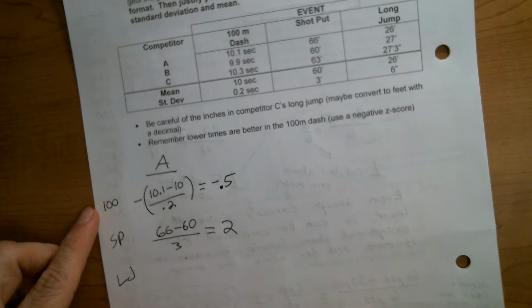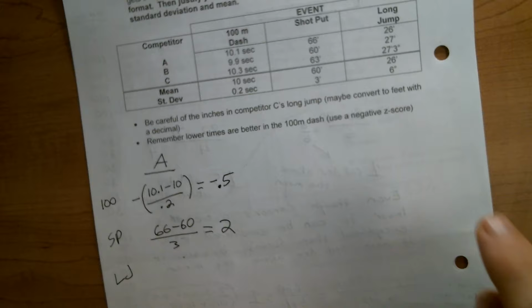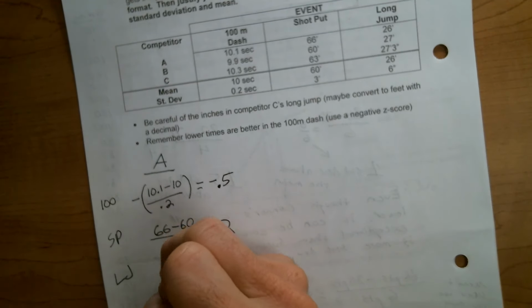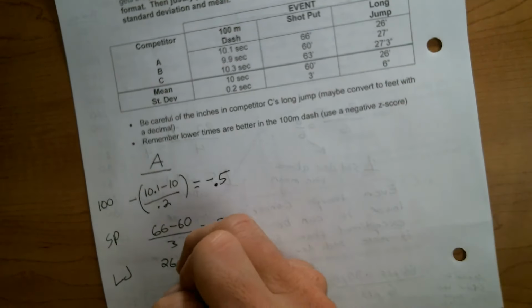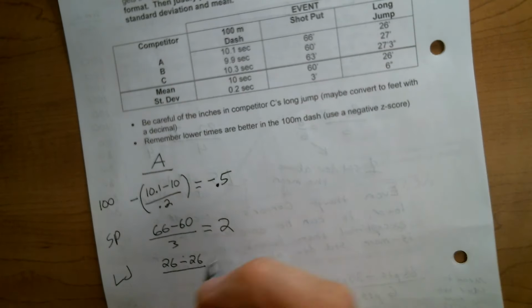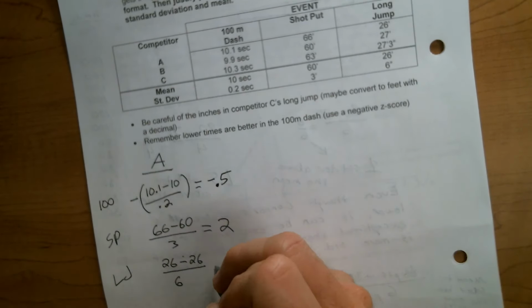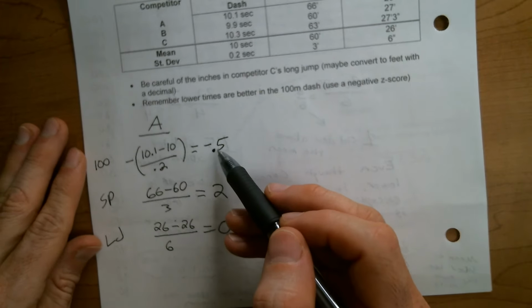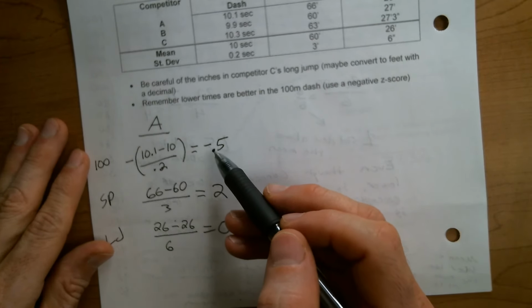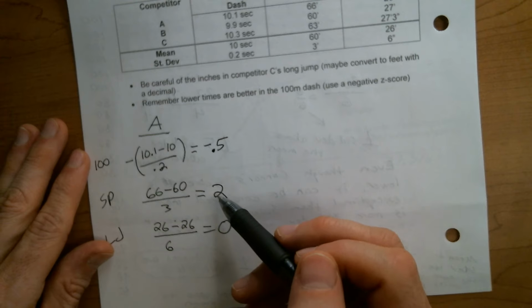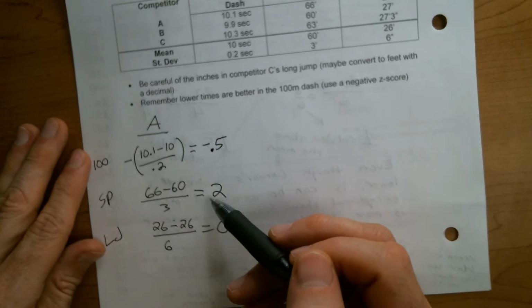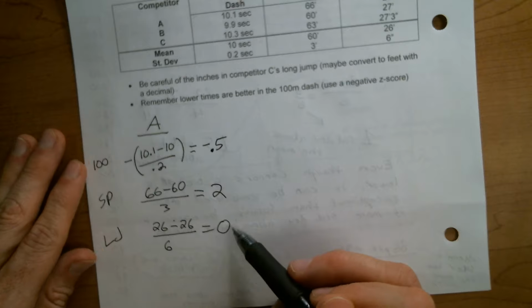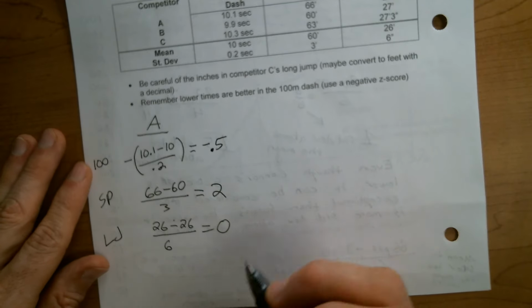And then for long jump, we can say this is 26 minus an average of 26 divided by a standard deviation of 6, but 26 minus 26 is going to be 0. So we've just got that. If we take this in totality, we can say they were half a standard deviation below average for the 100-meter dash. They were 2 standard deviations above average for the shot put. They were perfectly average for the long jump.